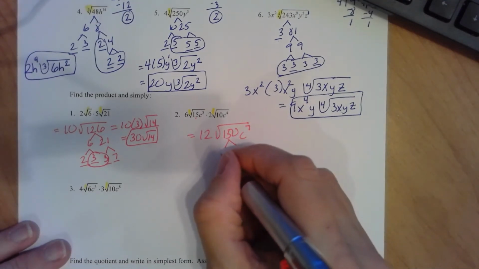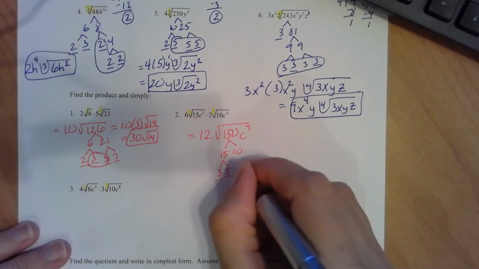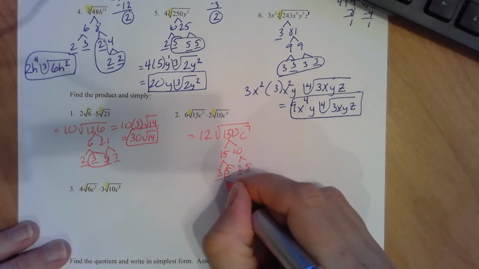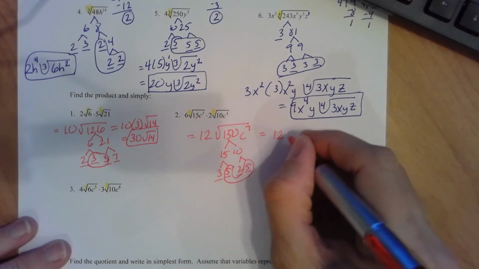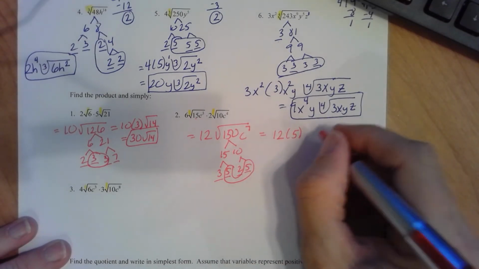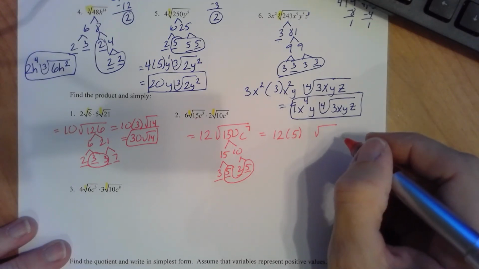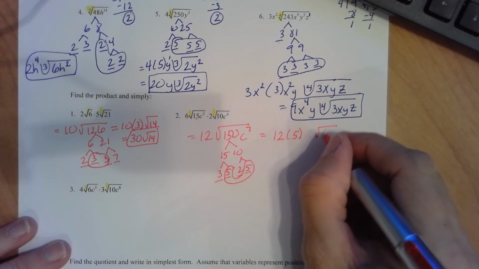So 150 would be 15 times 10, and 15 is 3 times 5, and those are prime, and 10 is 2 times 5, and those are prime. So as we can see, we have a pair of 5s. So we have a 12 on the outside, a 5 is going to come out, we'll leave a little bit of space for the variable, and then what's underneath is that 3 and that 2. So 3 times 2 is 6.